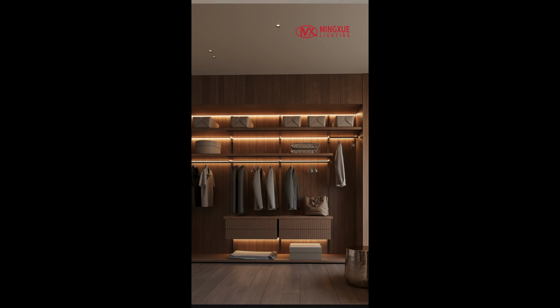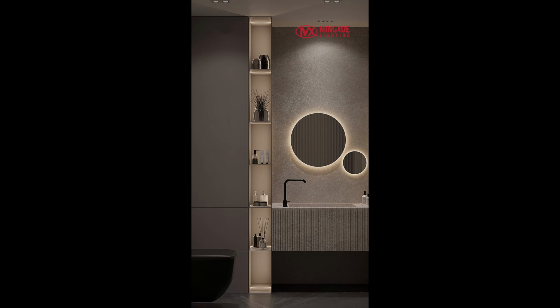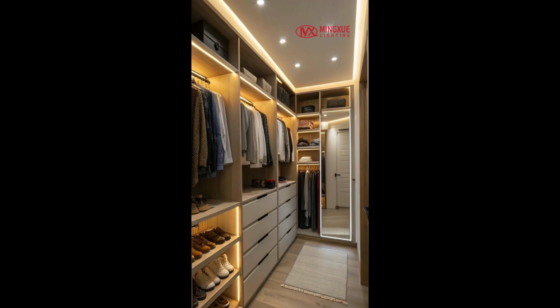However, if you encounter situations where you need to install 5 to 10 meters of light strips, then you need to consider voltage drop and brightness issues, and in this case, you can choose 24 volt light strips. For places like cabinets, bathroom mirrors, and shoe cabinets, where the required light strip length is short and the brightness doesn't need to be high, we can choose 12 volt light strips.